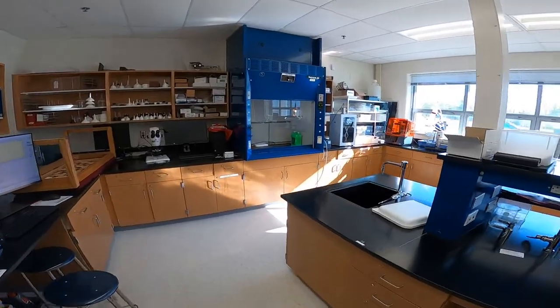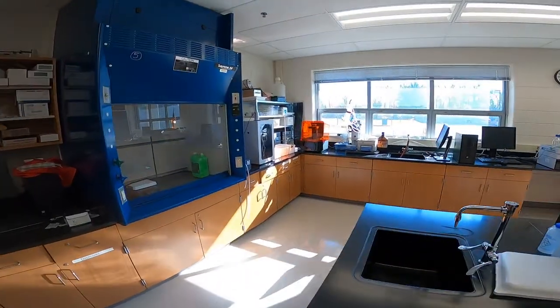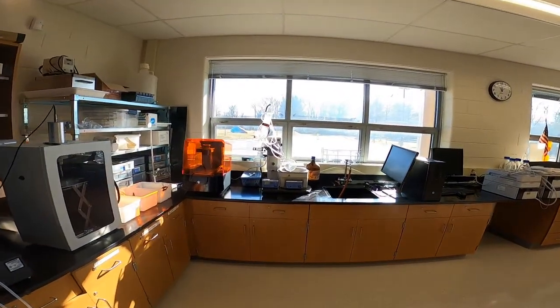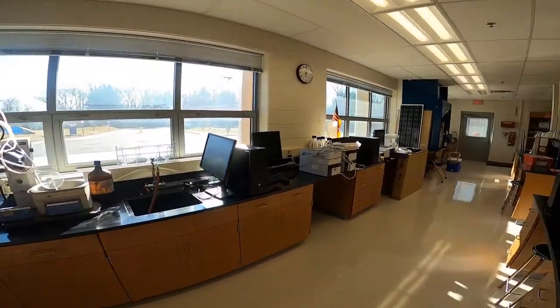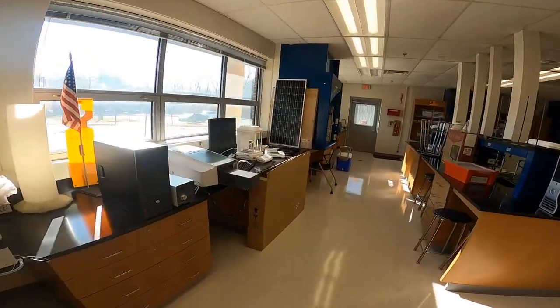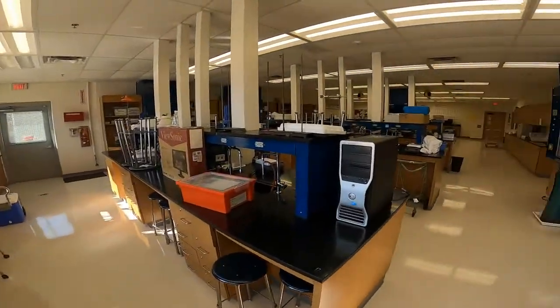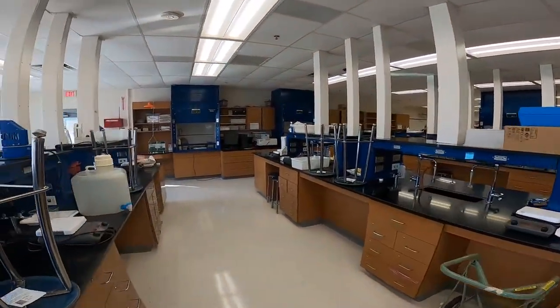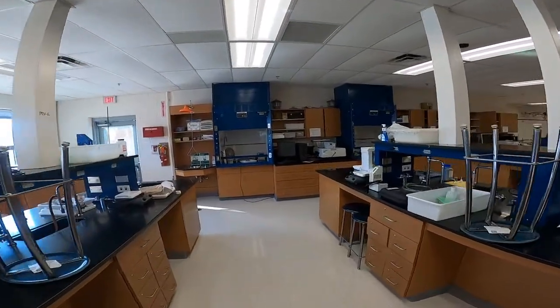Also in the lab we have a 3D printer and a variety of other lab equipment such as a rotovap for distillation. We have what's called a liquid chromatograph and UV vis spectrometers, many different lab stations for doing lab work and fume hoods for doing more complicated lab work or hazardous lab work.